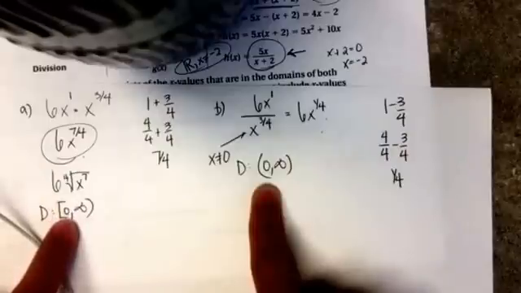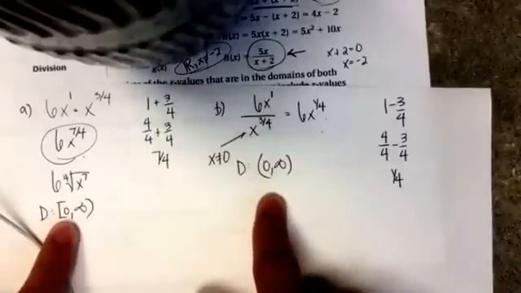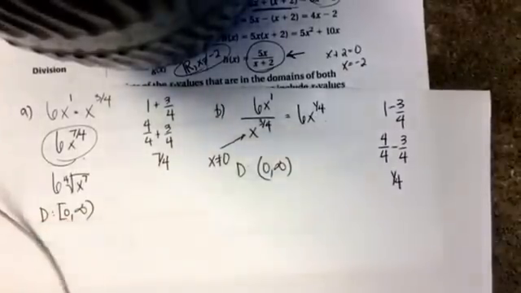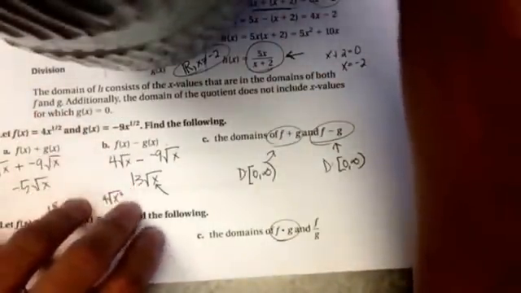0 works for the multiplication operation. 0 does not work for the division operation. So that's kind of a general overview of adding, subtracting, multiplying, and dividing functions. The next part of the video is going to cover compositions.